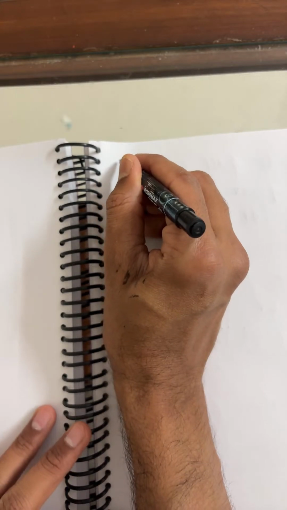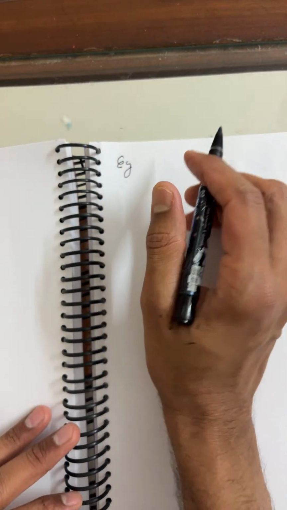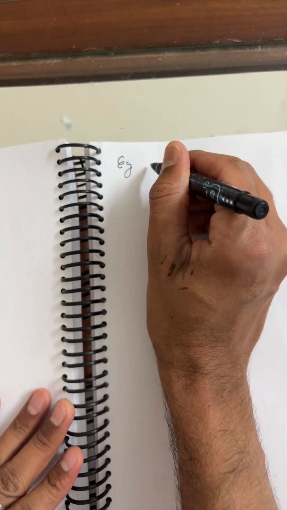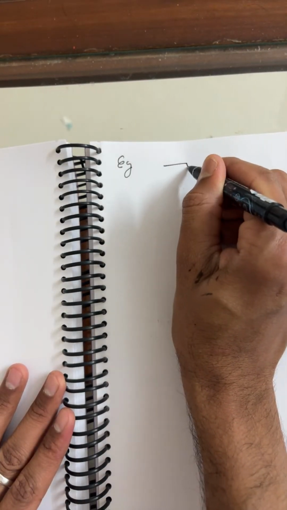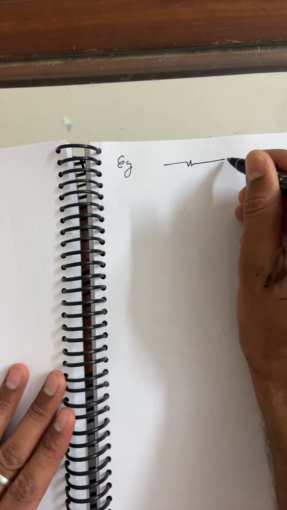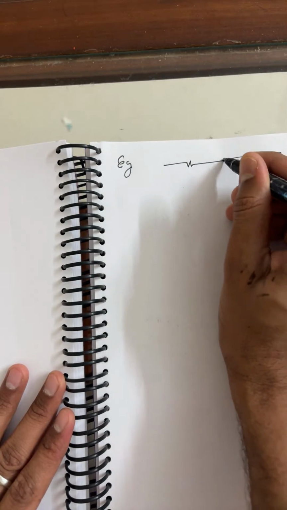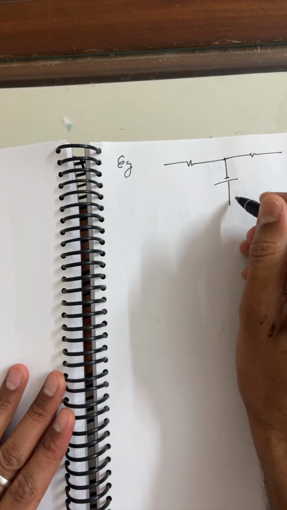Yes, so what's the question, student? Yes. First I'll make the circuit. This is 2 ohm. You can take this as 2 to 4. There is one battery, student. There is a battery.